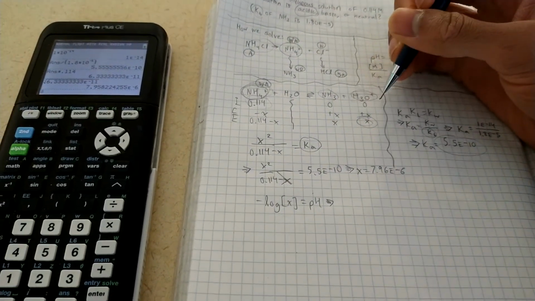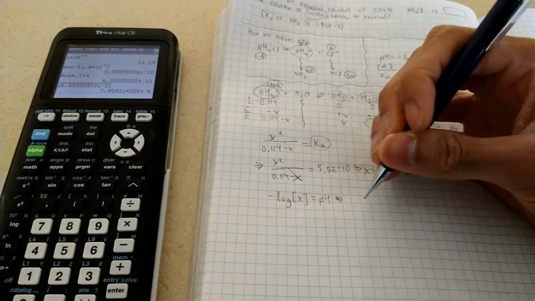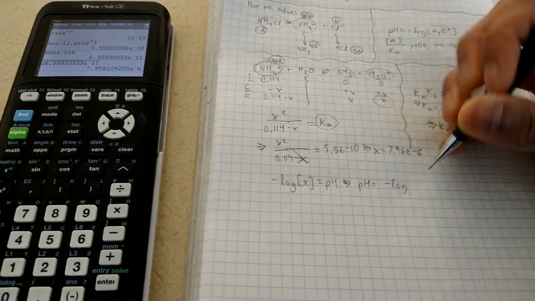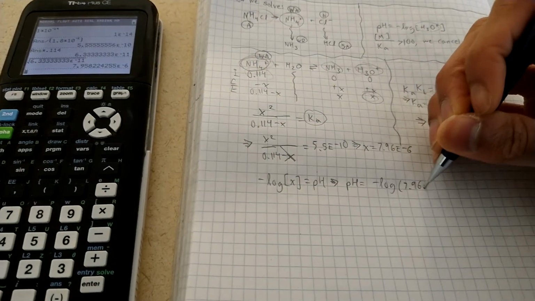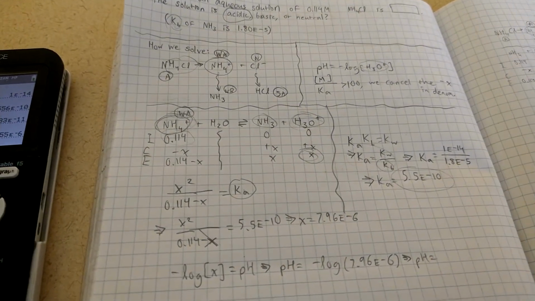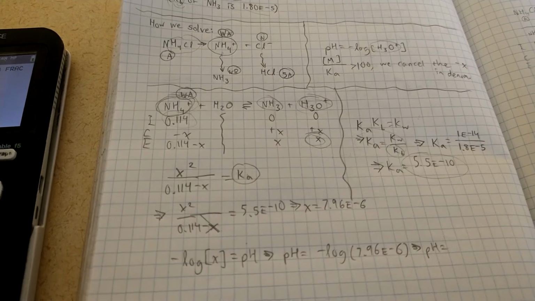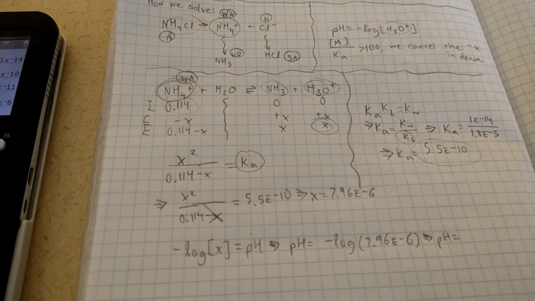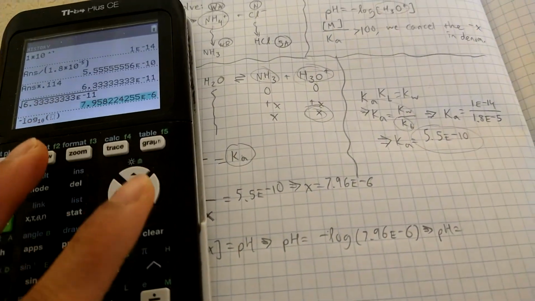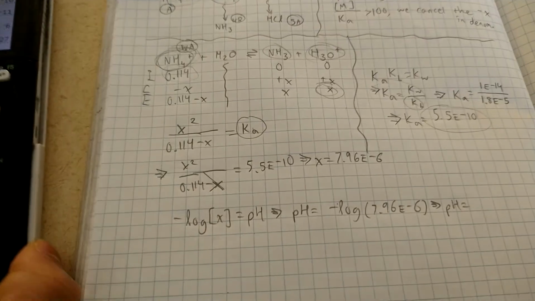So pH equals negative log of 7.96 times 10 to the negative something.